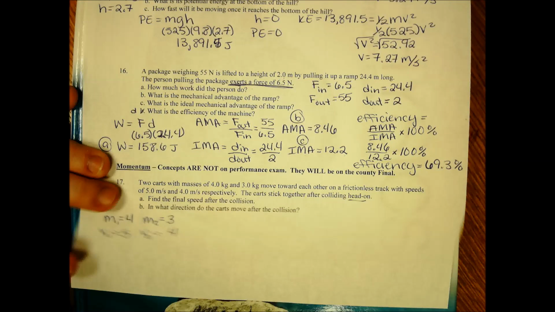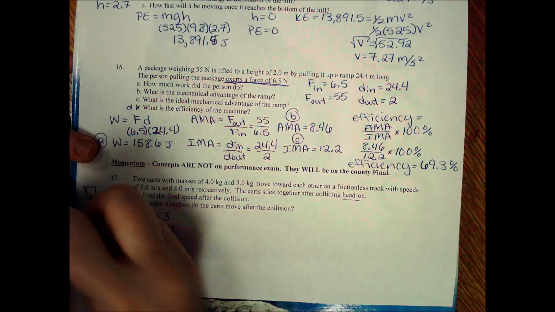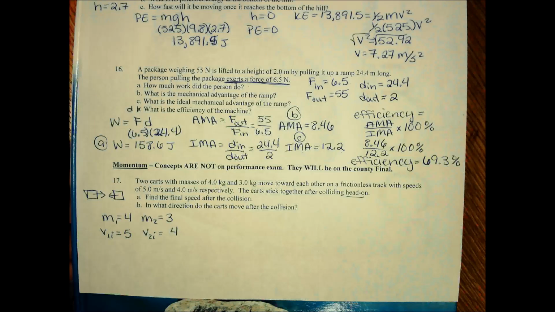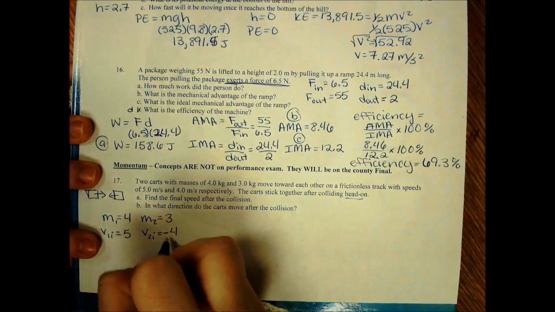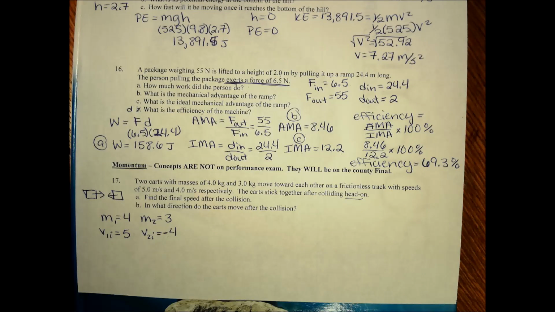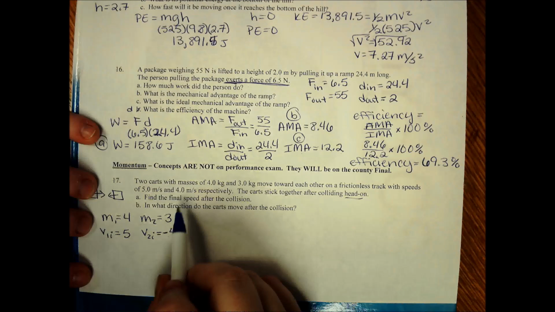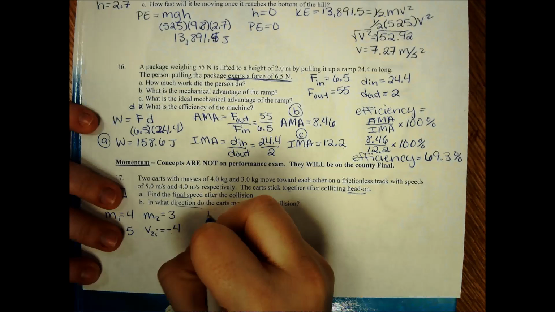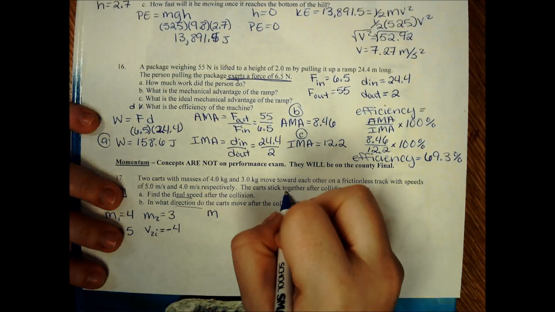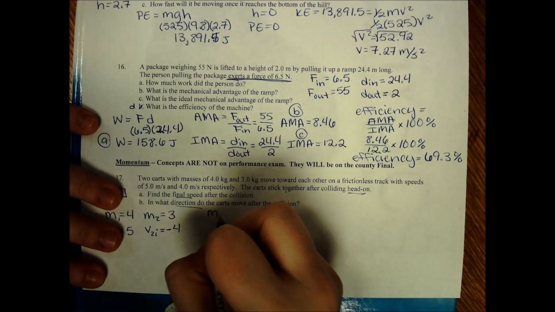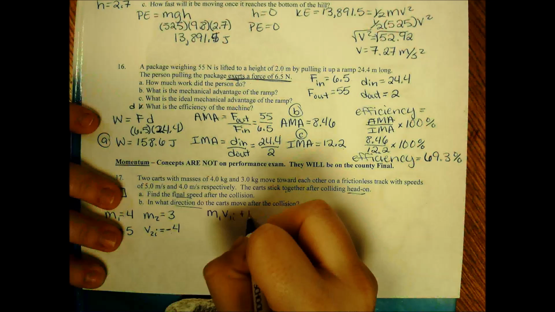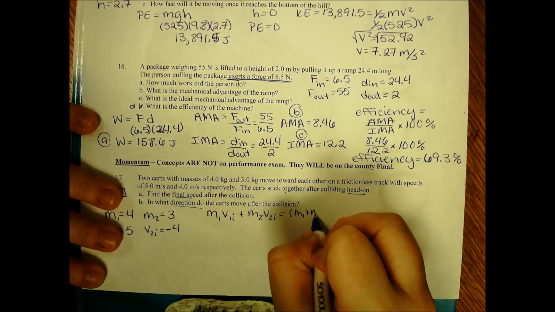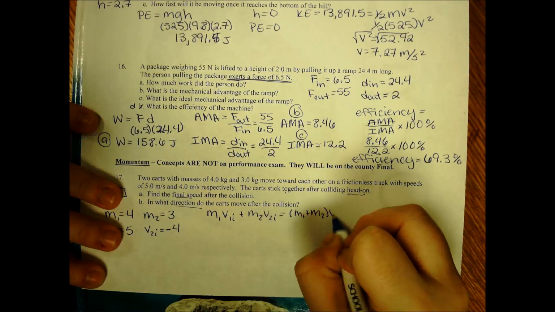Now the squirrely thing that we have to do is, if you imagine 2 cars colliding, they are going in opposite directions at the beginning. So we need to make this velocity negative to represent the fact that it's going the other direction. It wants the final speed after the collision and the direction the cars move in. So the formula for an inelastic collision, which we know it's inelastic because they stick together, is M1 V1 initial plus M2 V2 initial equals M1 plus M2 V final.